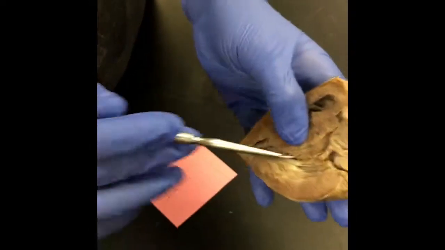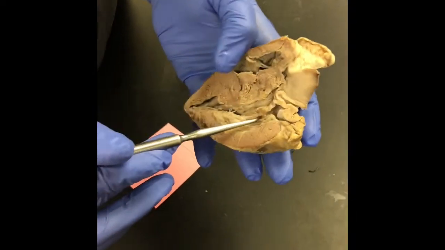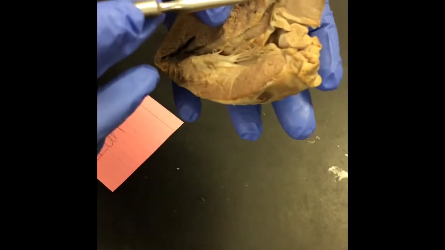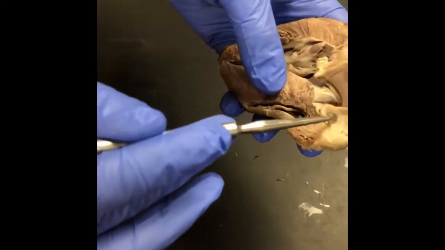Next we have the valves. This is the mitral or bicuspid valve. This is the tricuspid valve. Up here we have the aortic valve. And over here we have the pulmonary valve.